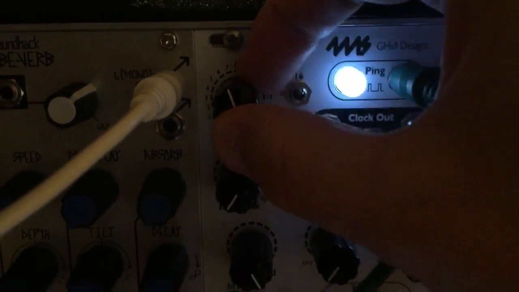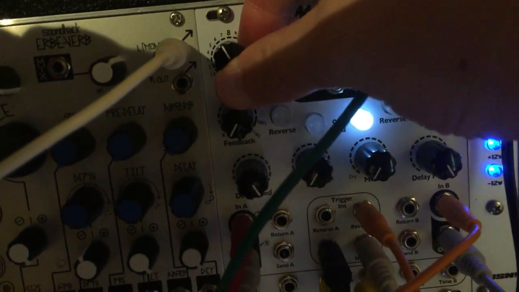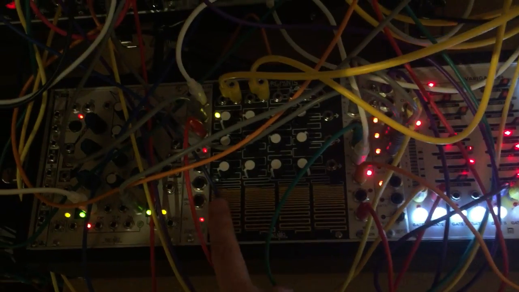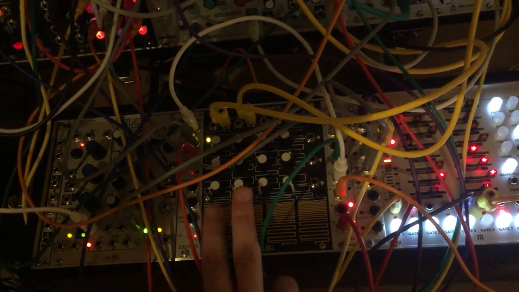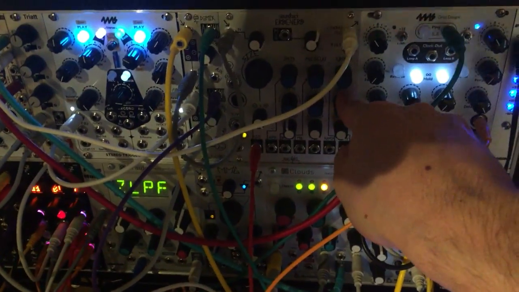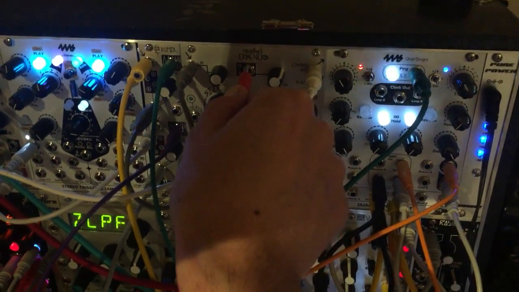Oh, hang on, let me just put it down to something like 1/6. Let's try really fast. There we go. Put that into 1/6 again. Yeah, and I can do the same with the Clouds. Let's put Clouds into... I'm also using another channel from the Ladik Random here to bring in the mix on the Earthbird.